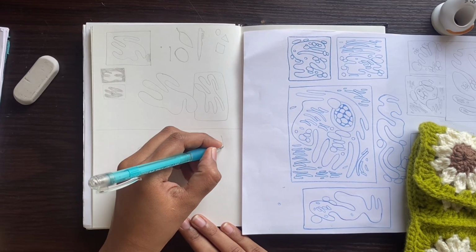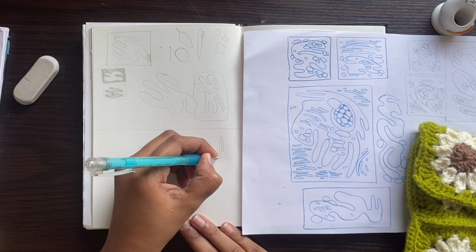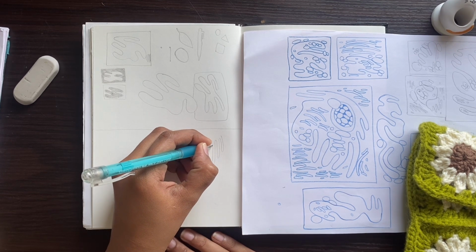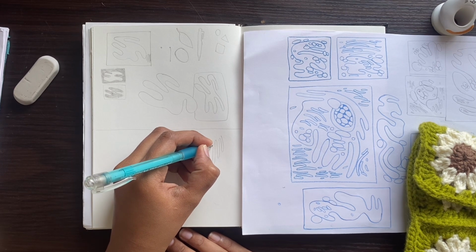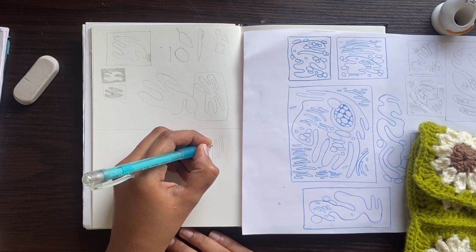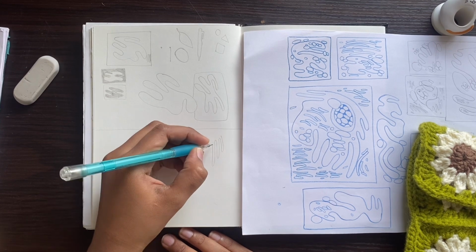It can be however you want, and it can be inspired by the objects you have seen in the 3D, the man-made objects or the natural objects. These shapes can be inspired by that and still be an abstract shape.